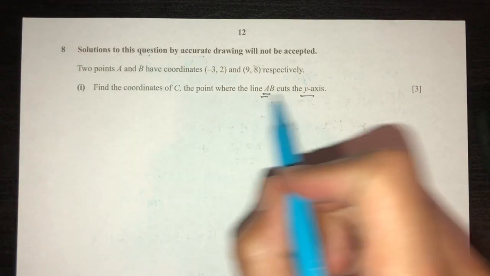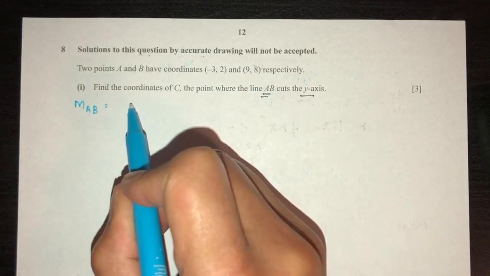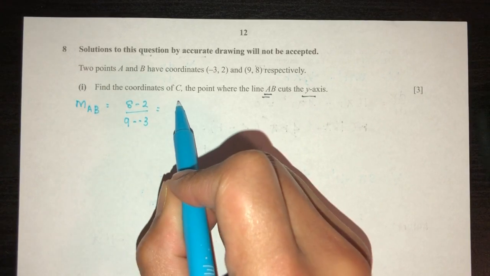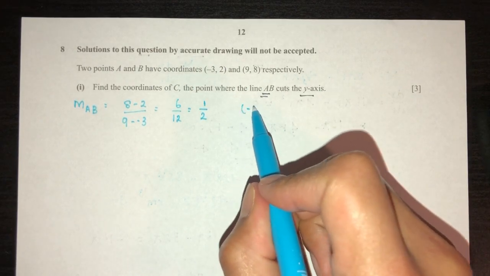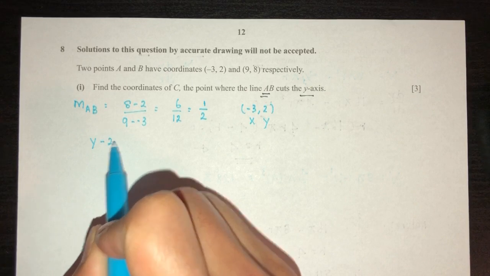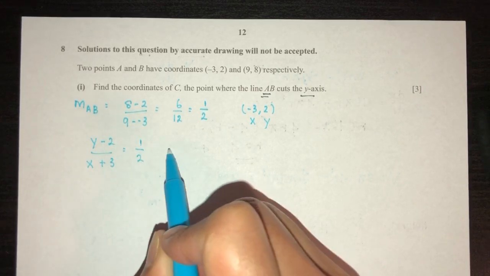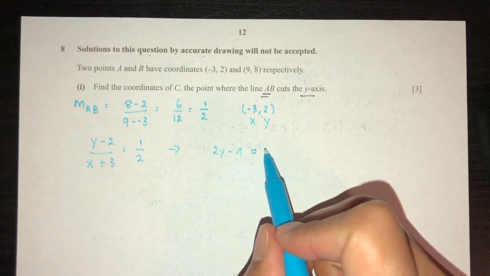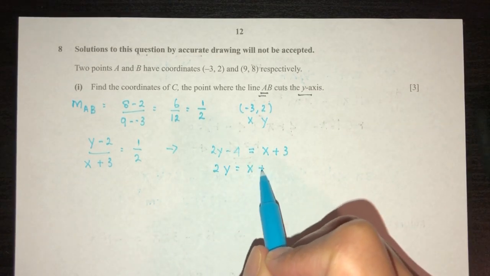To find the line AB, we first have to find the gradient of AB. That will be y2 minus y1 over x2 minus x1. That will be 6 over 12, which is 1/2. Now using the point minus 3, 2, that will be x, y. Y minus 2 over x plus 3 is equal to 1 over 2. Cross multiply, you will have 2y minus 4 is equal to x plus 3. Now this is the equation of your line AB.